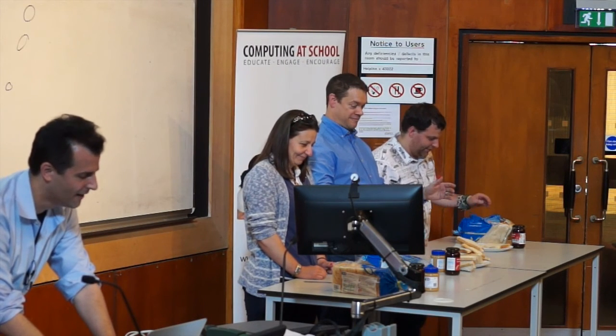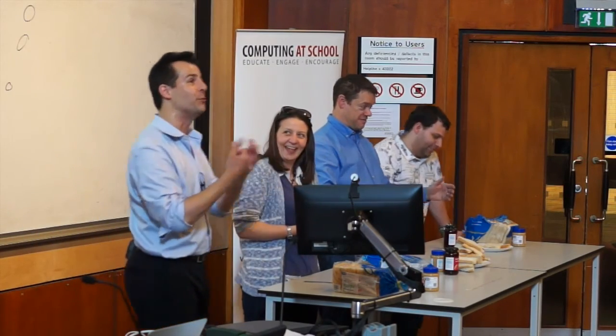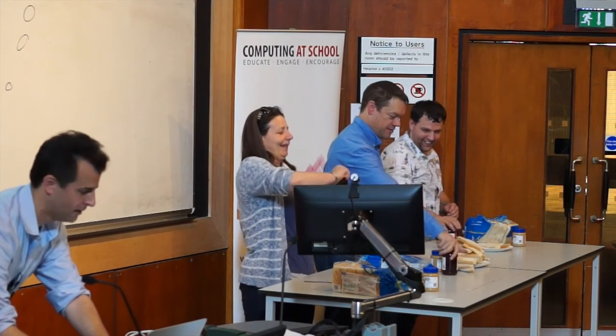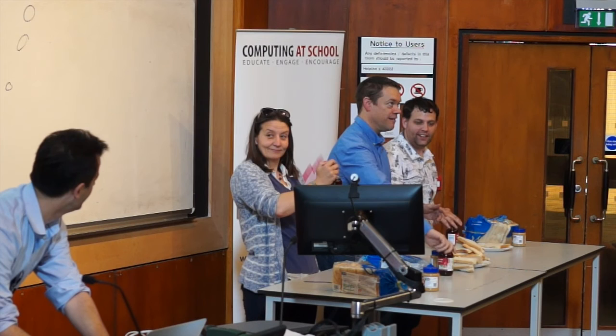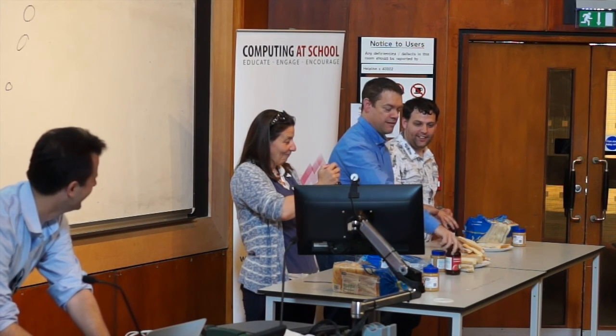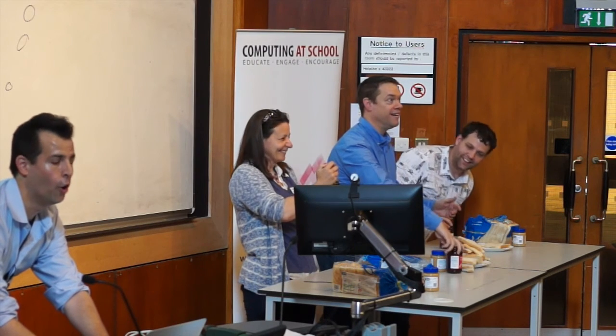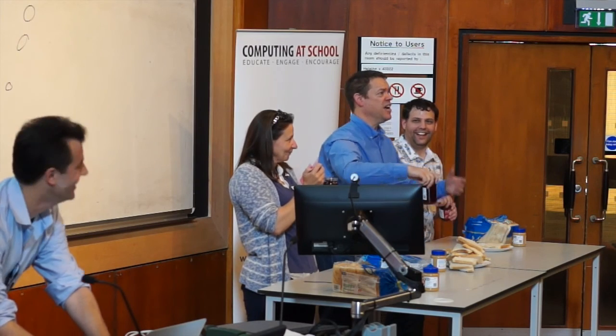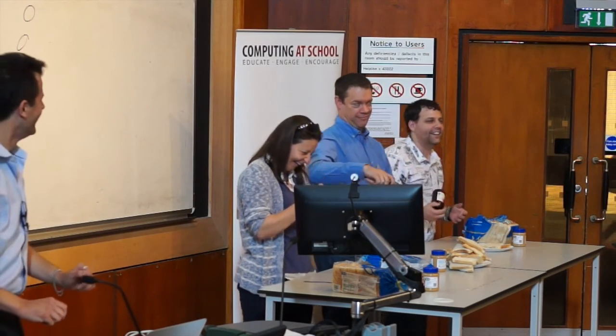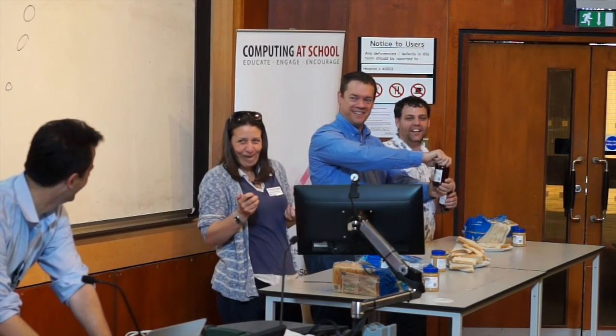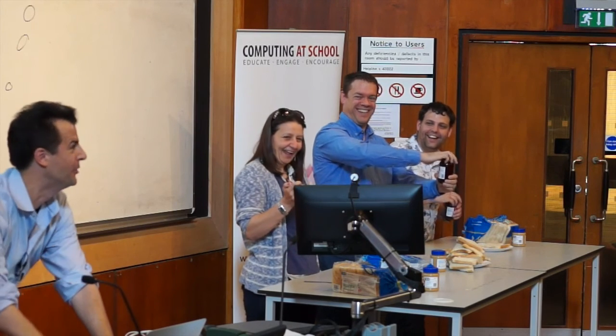Step 3. Open the jam jar. By this point, the students would have realized that the earlier instructions were not precise enough, so we should be a little more precise. Open the jam jar by twisting the lid. Counterclockwise. Counterclockwise. While holding it with the other hand. This is like a room full of students.